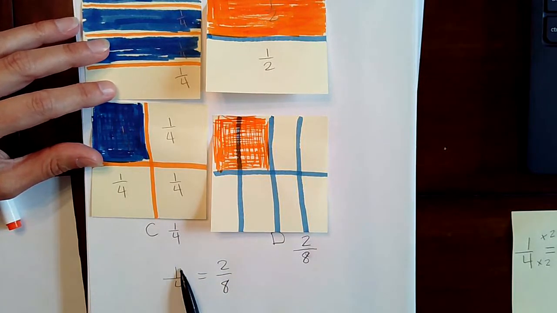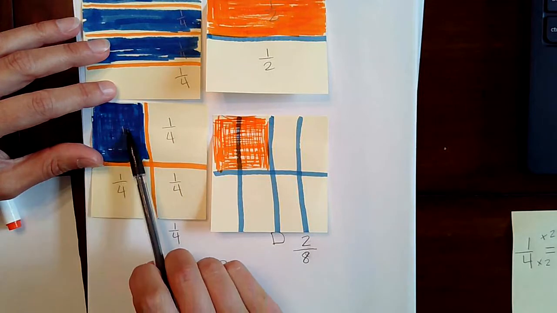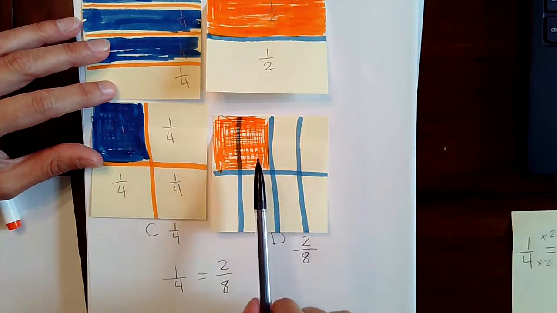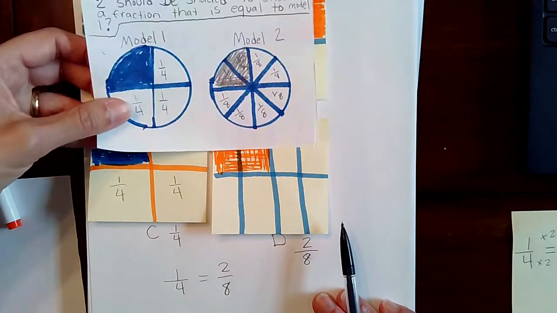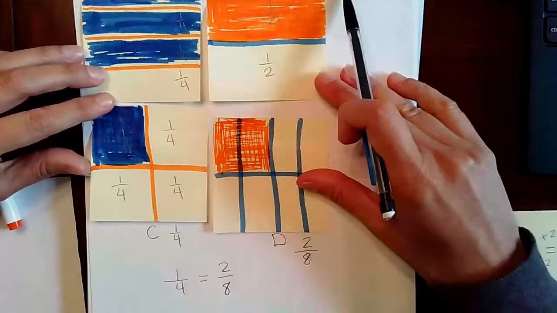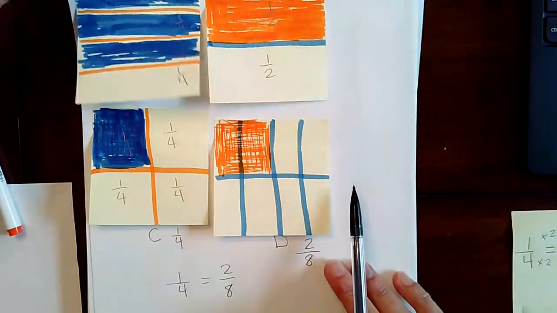We multiplied both the numerator and denominator by 2 to get the same thing here. 1/4 and 2/8. And that's what we did on our circle fraction here to make an equivalent fraction. We did the same thing here. Okay, let's try another one.